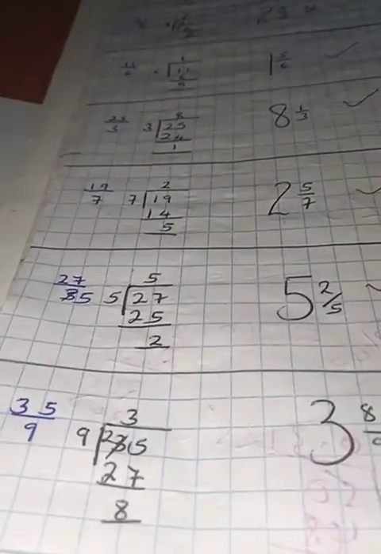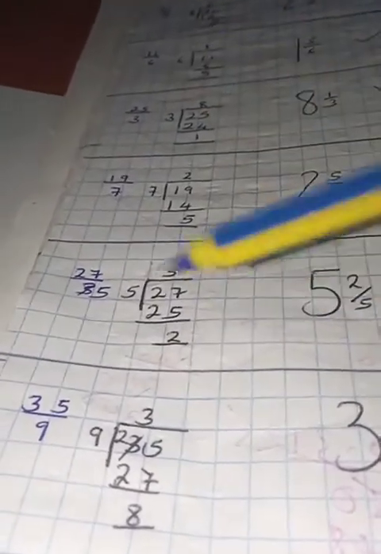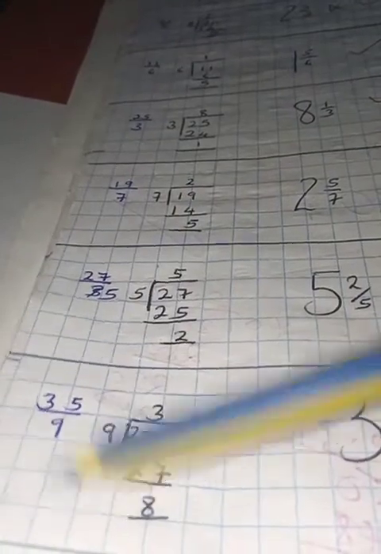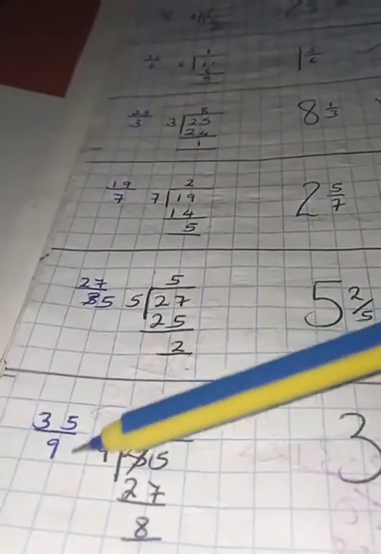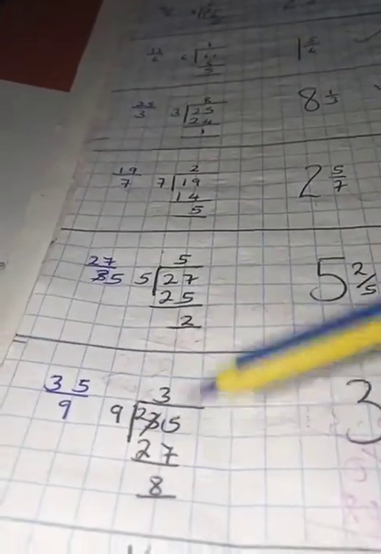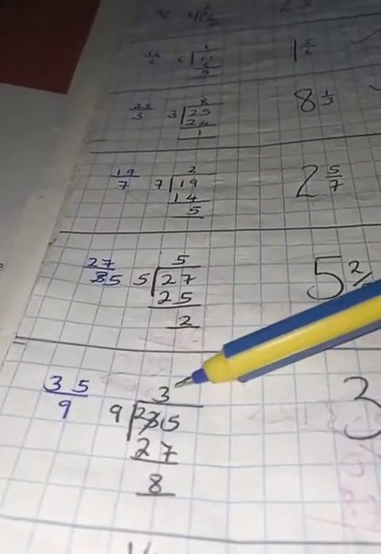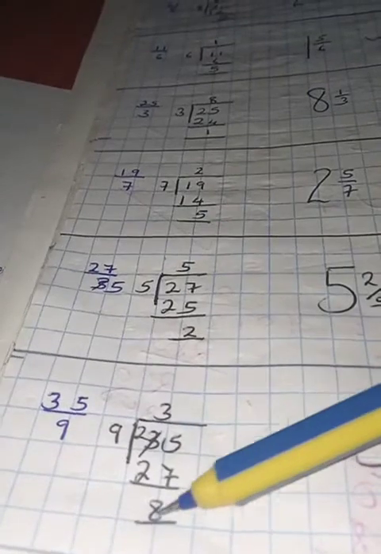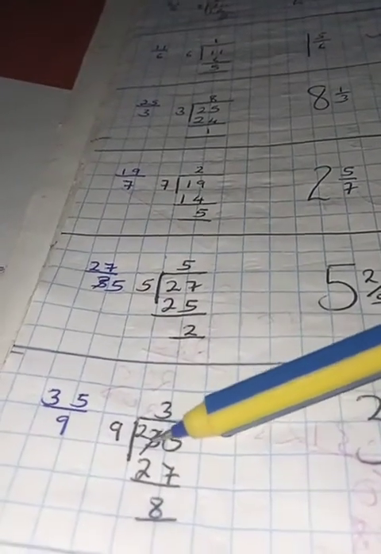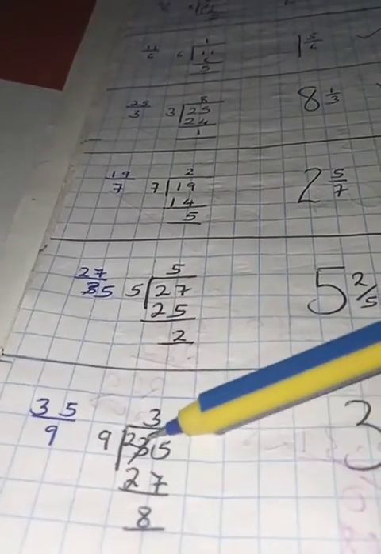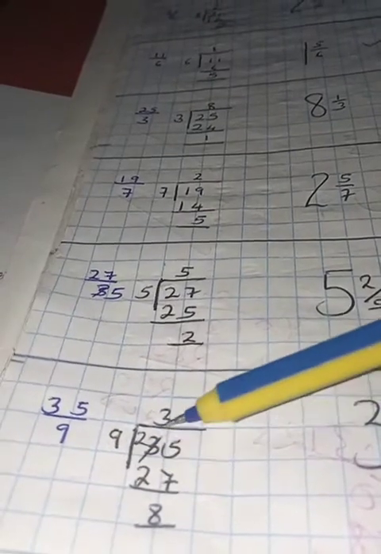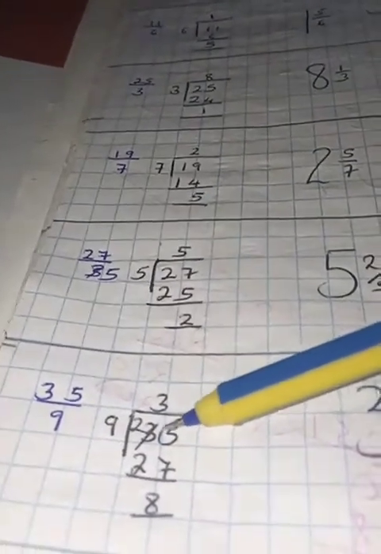So guys, the last question, this is 35 over 9. I came and said, how many times can 9 go into 35? 3 times, into 27. So I came and subtracted. Here I wrote 2, here I wrote 15.